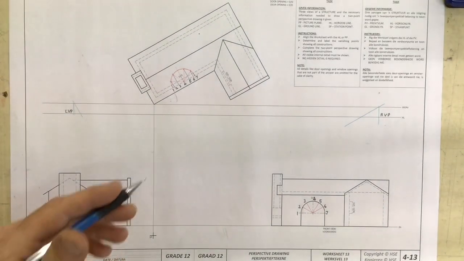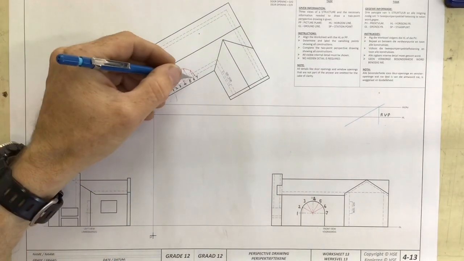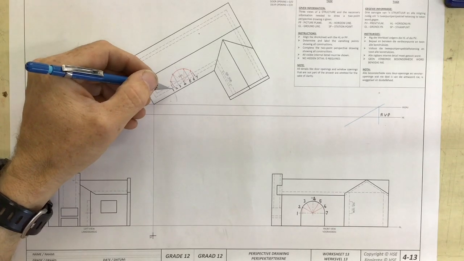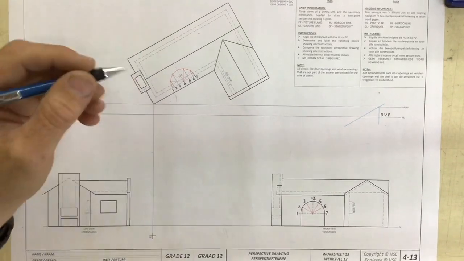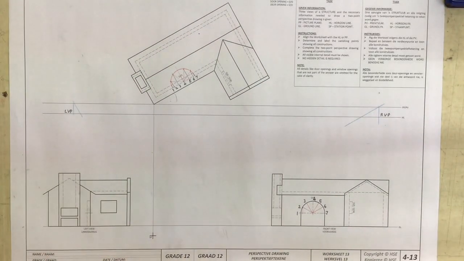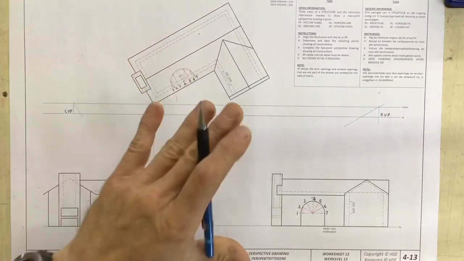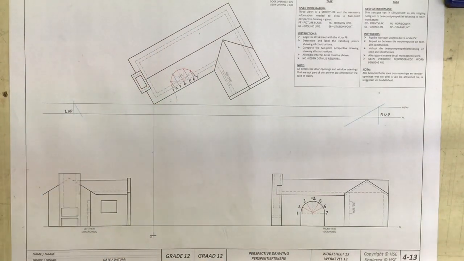Right, what we're going to start with, I'm going to start with this circle. Reason being is that you probably get the most marks off it, and I'm hopefully going to be able to show you how to just get points in space. This drawing is all about just finding points in space.